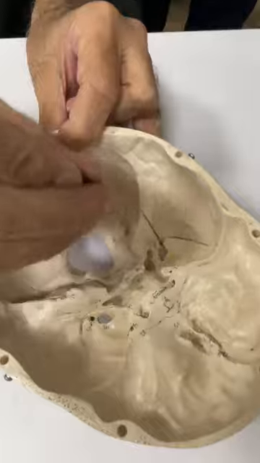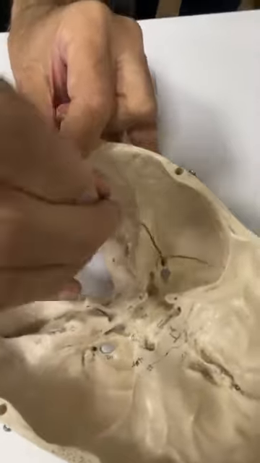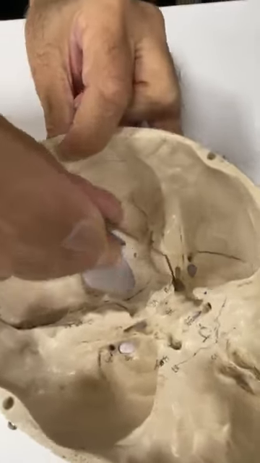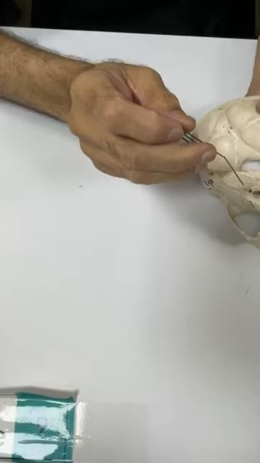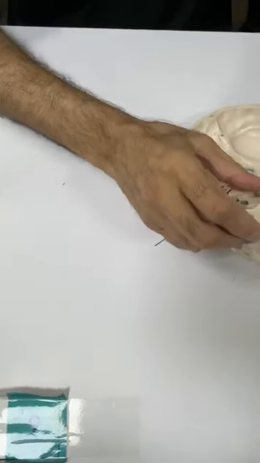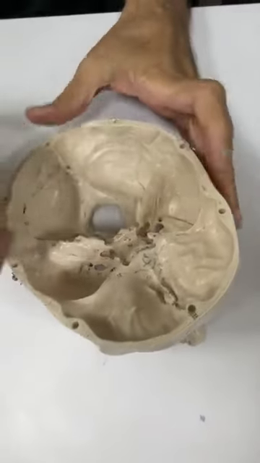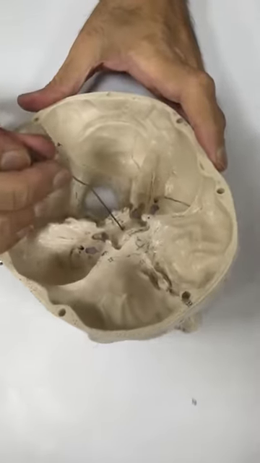Ovale, spinosum, lacerum. Good? Then anterior clinoid process, posterior clinoid process, pituitary or hypophyseal fossa.